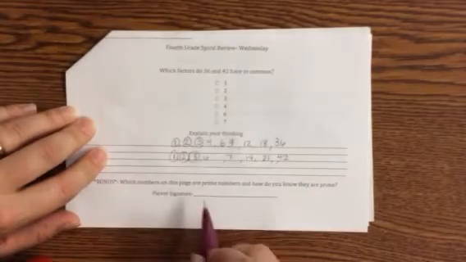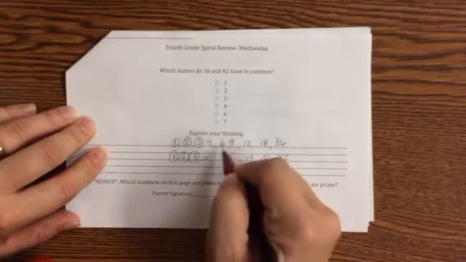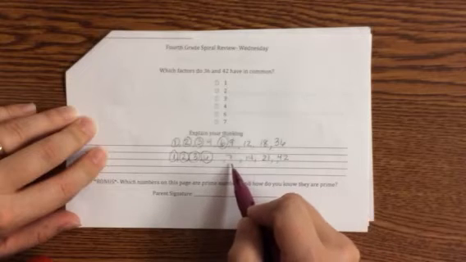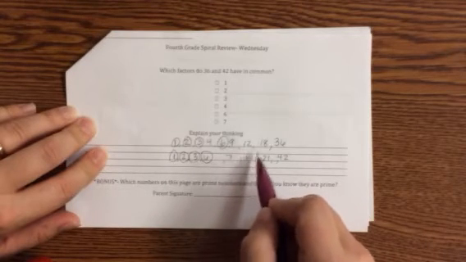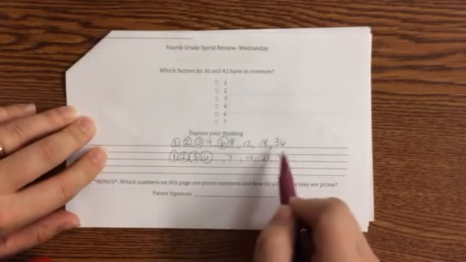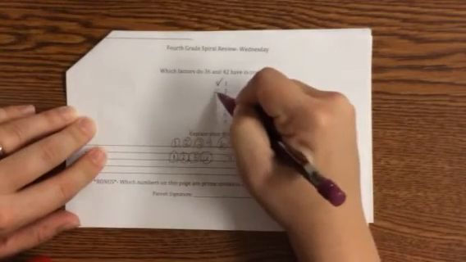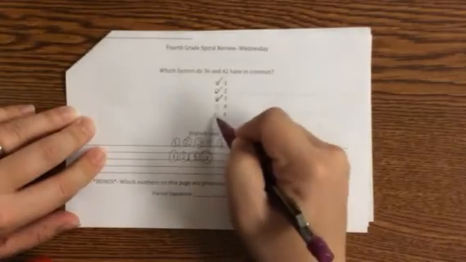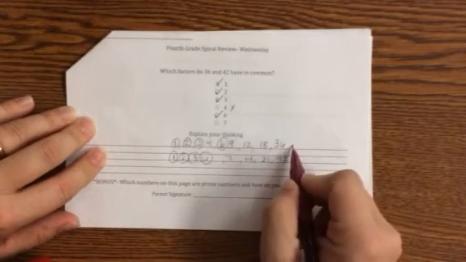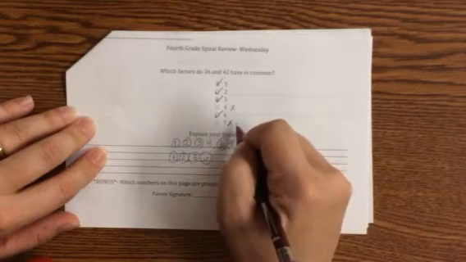Both numbers have 3 as a factor, but only 36 has 4, so I wouldn't choose that one. 36 has 6, and so does 42, but only 42 has 7. 9, 12, 18 are not factors of 42, and 14 and 21 are not factors of 36. So the only factors my numbers have in common are 1, 2, 3, and 6. We do not want students to select 4 because it's only a factor of 36. And we do not want students to select 7 because it's only a factor of 42.